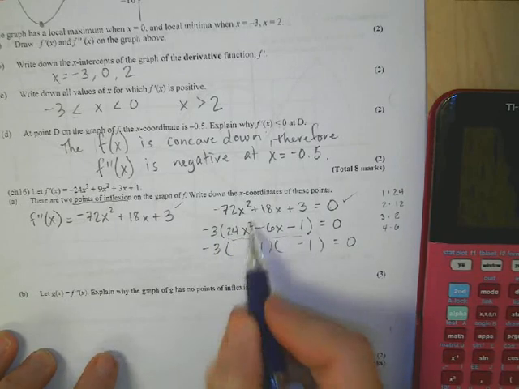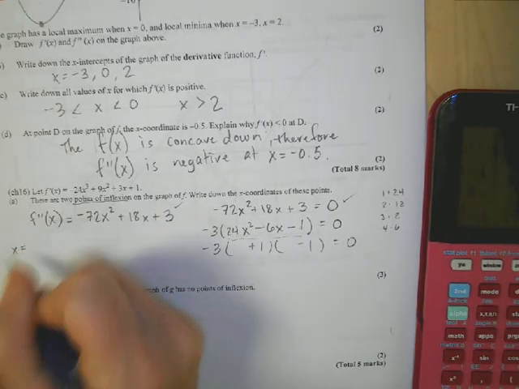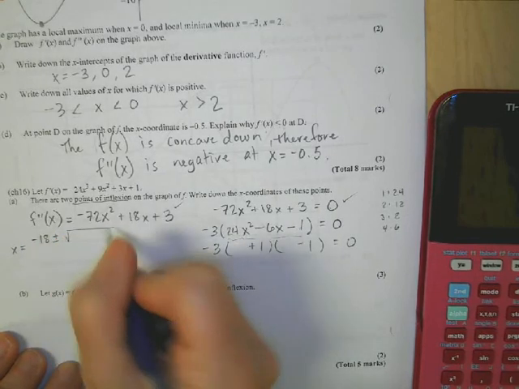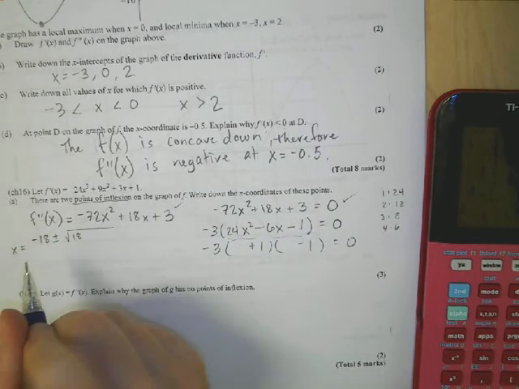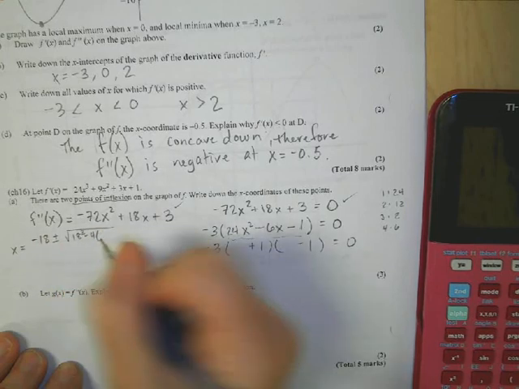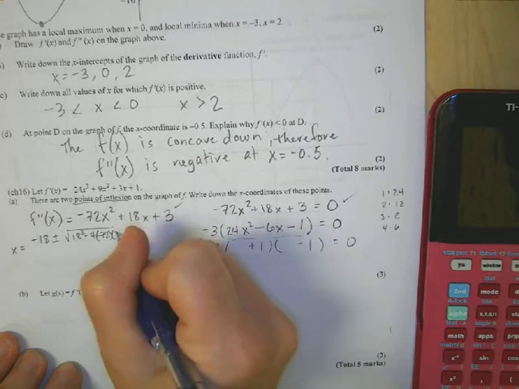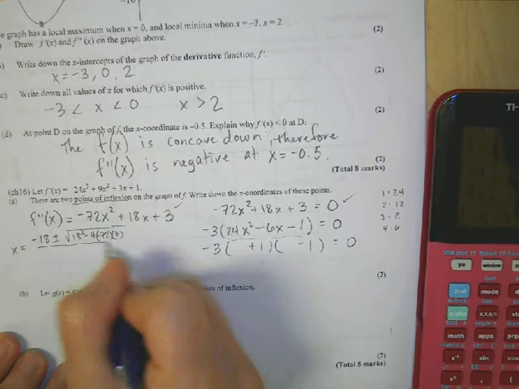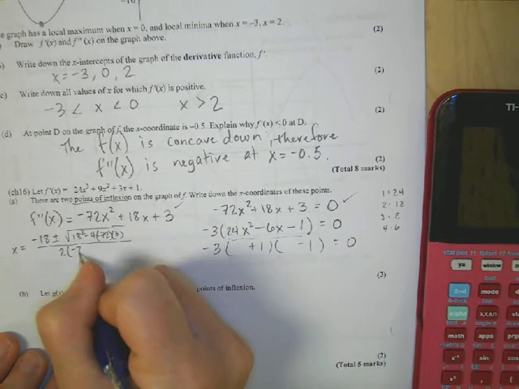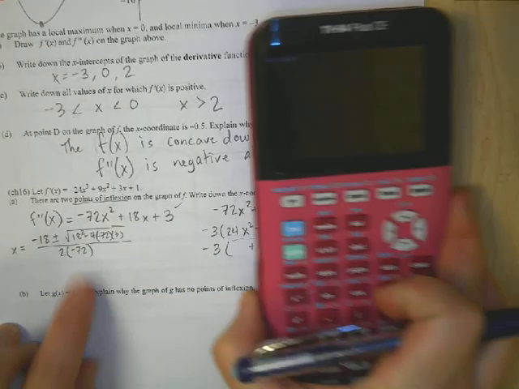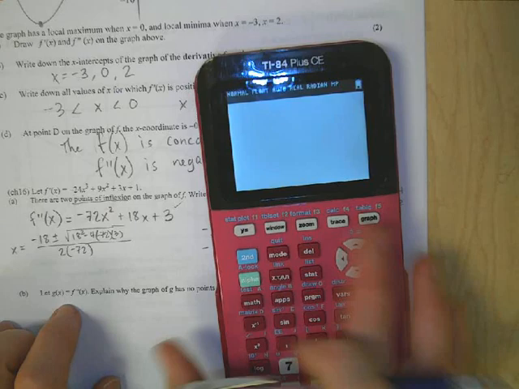With the original, x equals negative b plus or minus the square root of b squared minus 4ac, all divided by 2a. I could do that and simplify, or I could put the second derivative into my calculator.